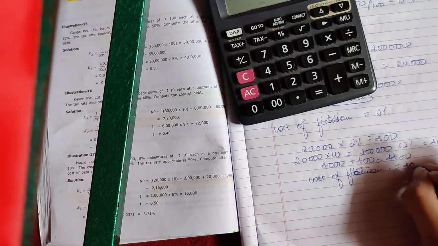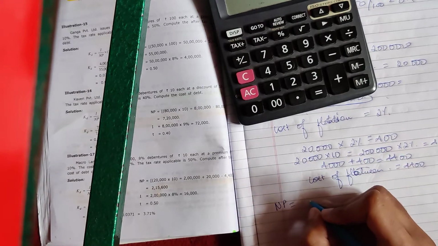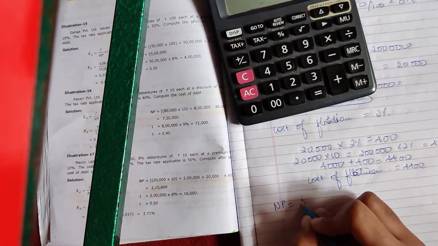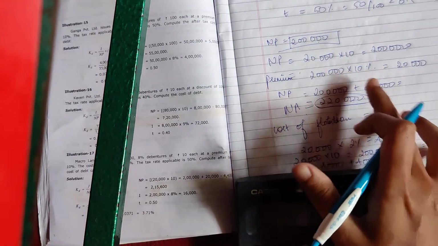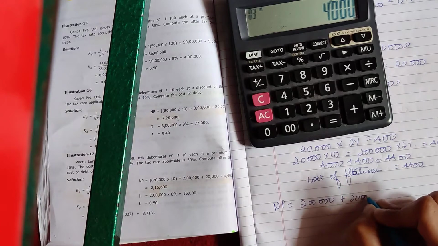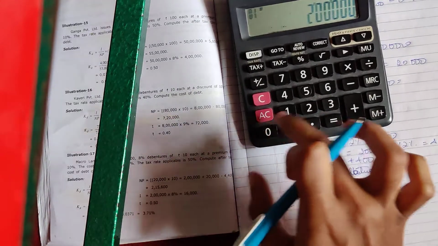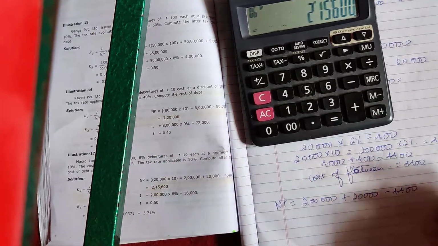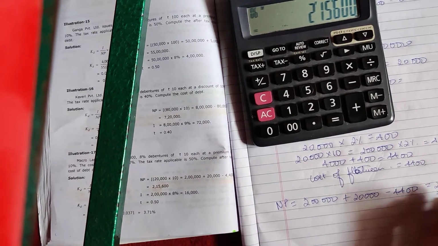That will be 4,400. Now again, how do you calculate your net proceeds? That is 20,000 into 10 will give you 2 lakhs, plus the amount of premium, that is 2 lakh into 10%, that is 20,000, minus 4,400. 2 lakh plus 20,000 minus 4,400 will give you 2,15,600. This will be your net proceeds.